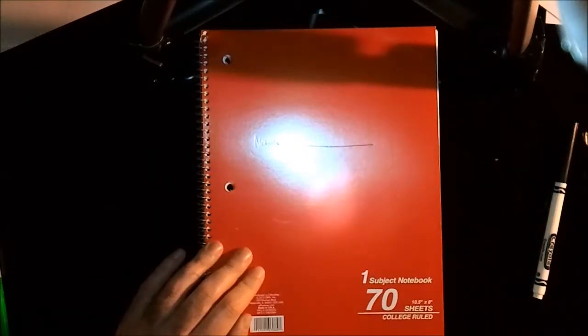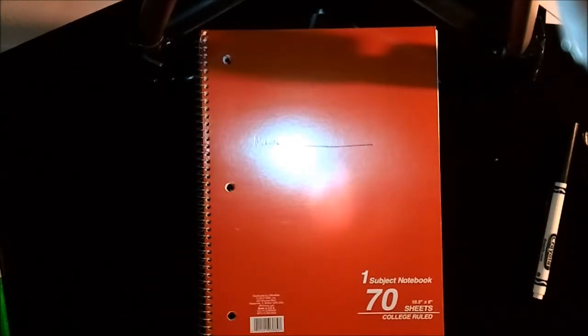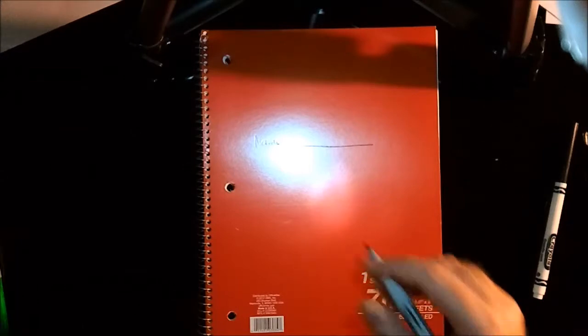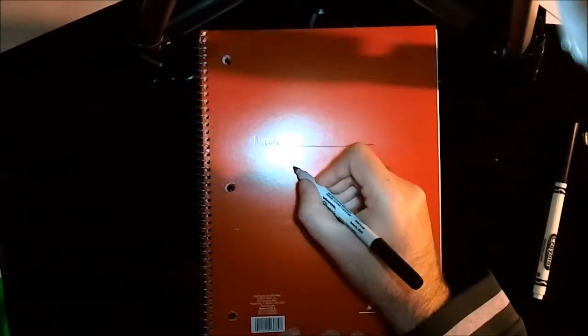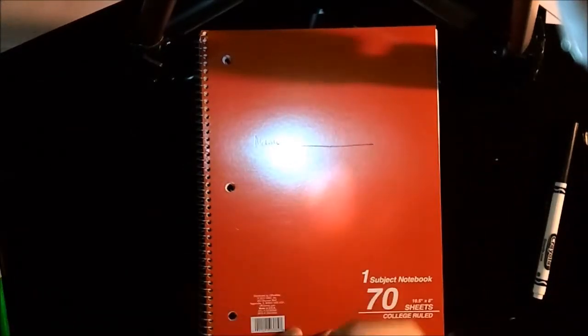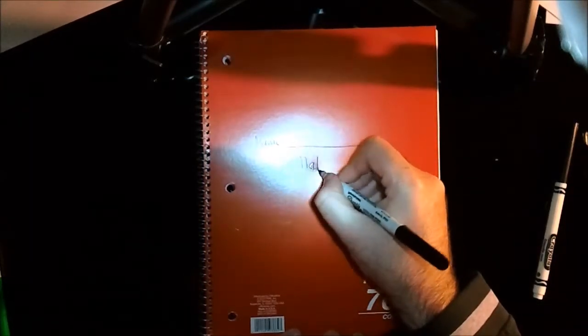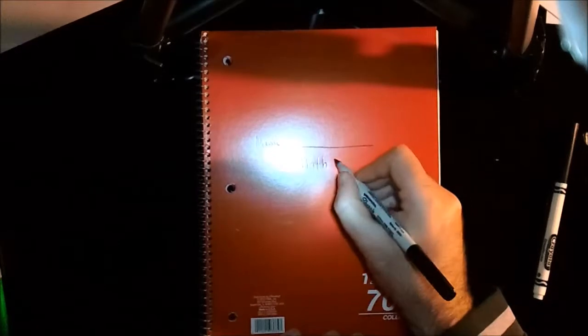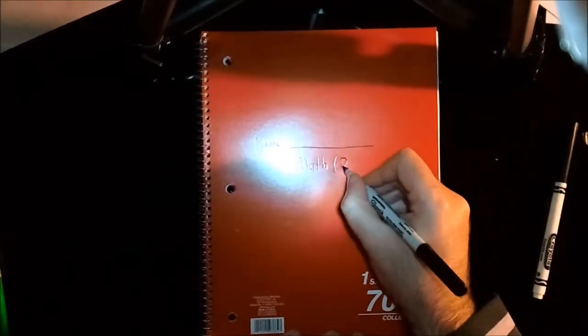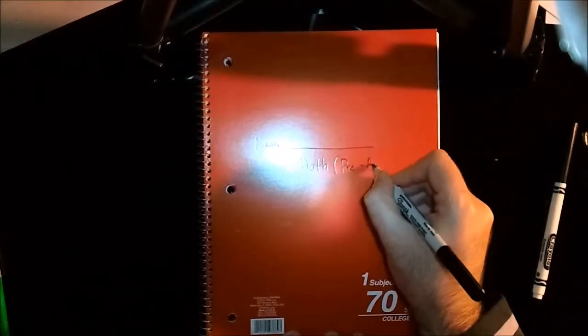Then the next thing that I need to see is what subject this interactive notebook is for. Because remember, this can be used for either math or science, and you need one for each subject. So I'm going to be making this one for math. You can title it math or pre-algebra. I'm going to say math to keep it simple. Maybe in here in parentheses, pre-algebra.